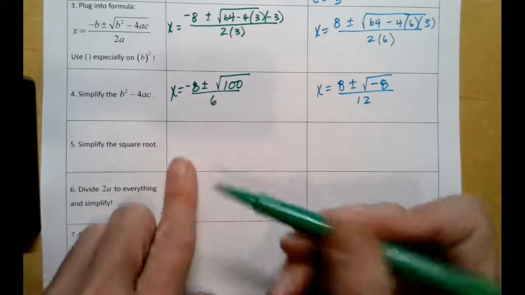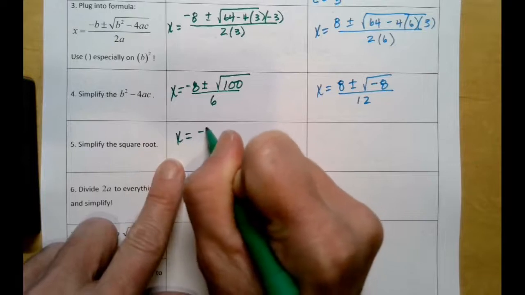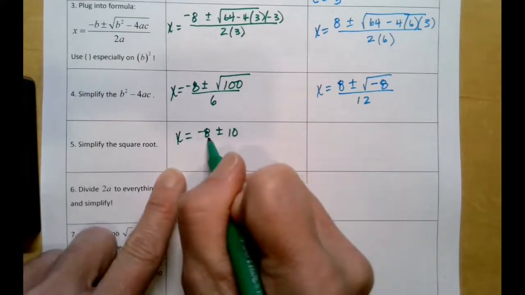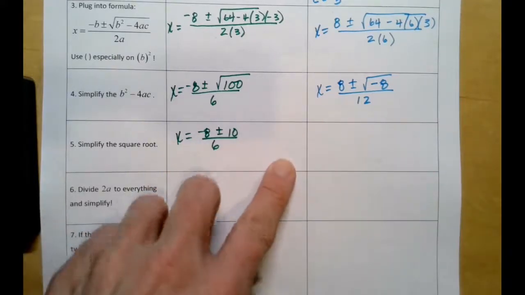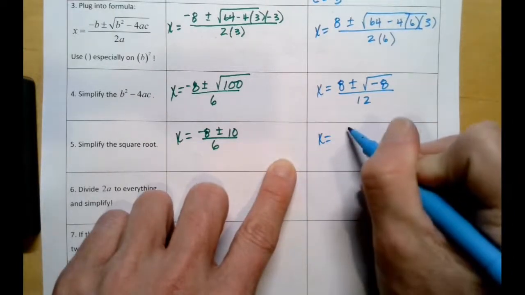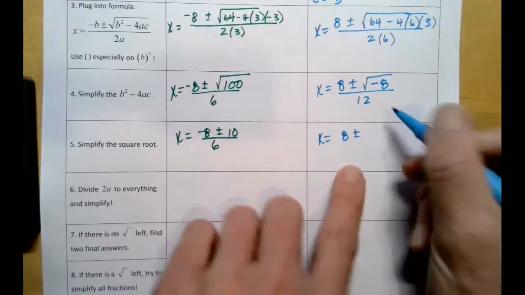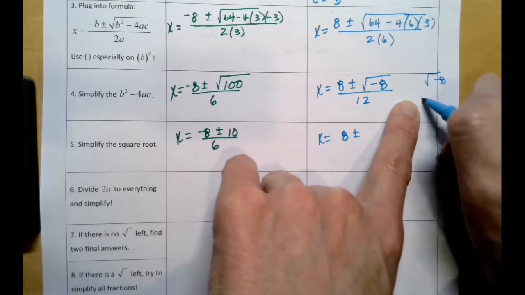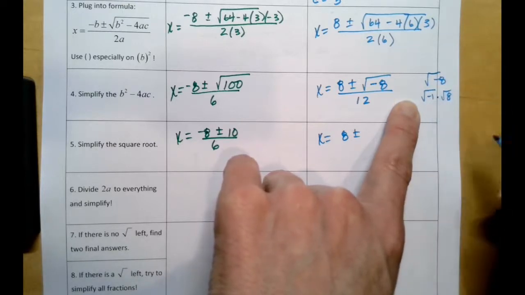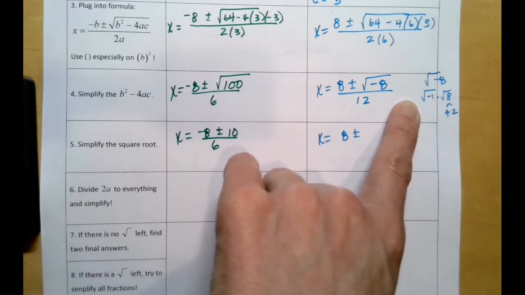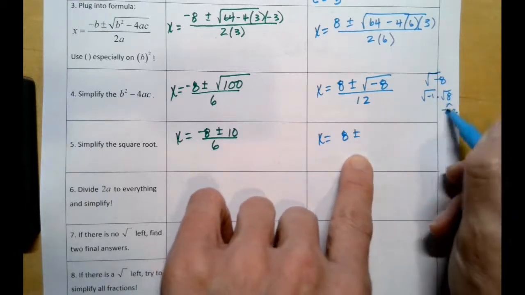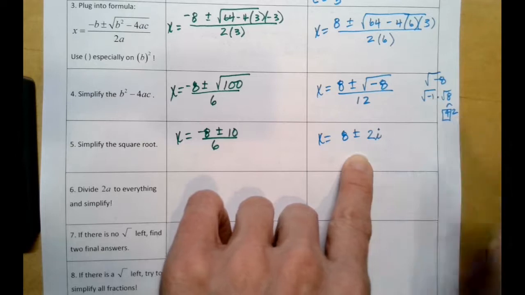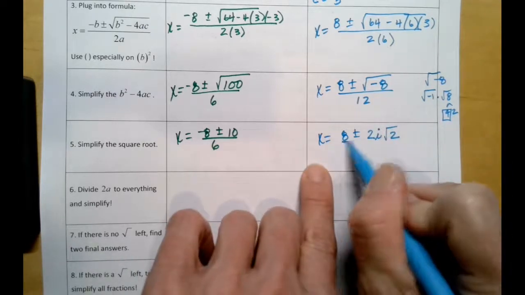Now look, I see my best friend. So I'm so excited when I go to simplify my square root. Negative 8 plus or minus 10, square root of 100 is 10, all over 6. And then we have 8 plus or minus... when I go to simplify this, the square root of negative 8 is the same as the square root of negative 1 times the square root of 8. And 8 has a 4 and a 2 in it. So my square root of 4 is 2. My square root of negative 1 is i. And this 2 is left under the radical.